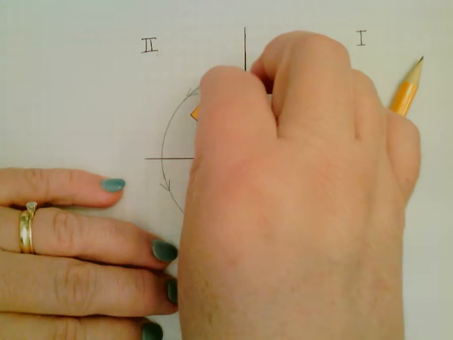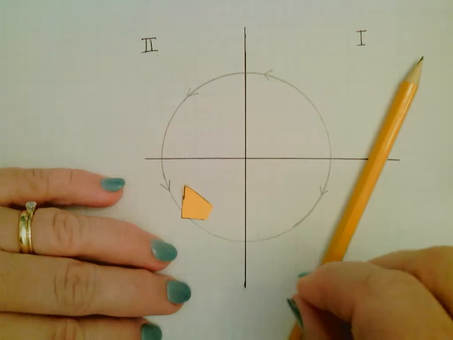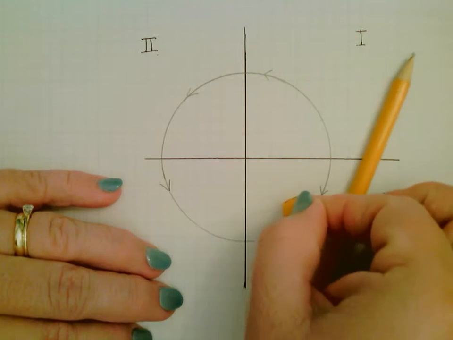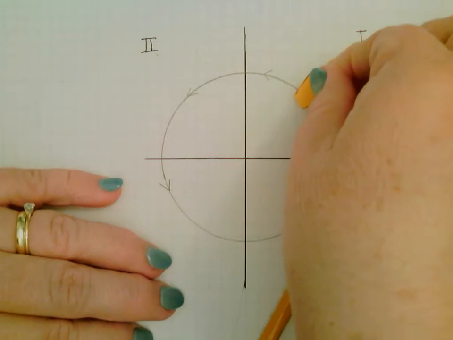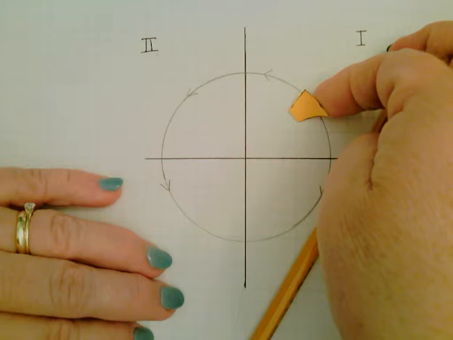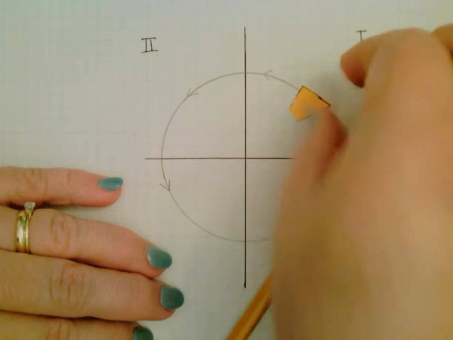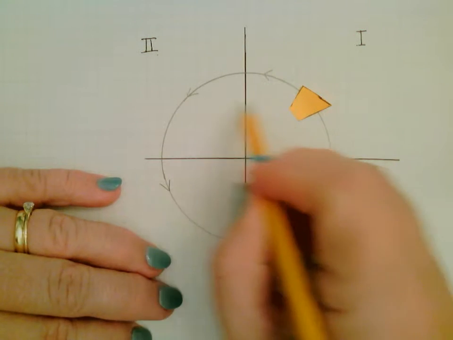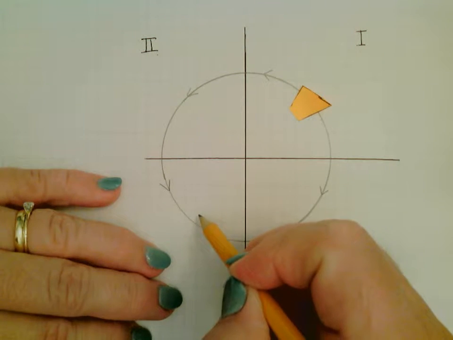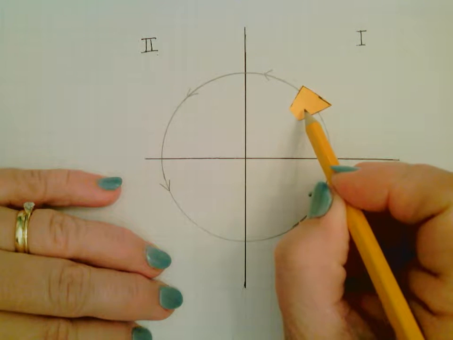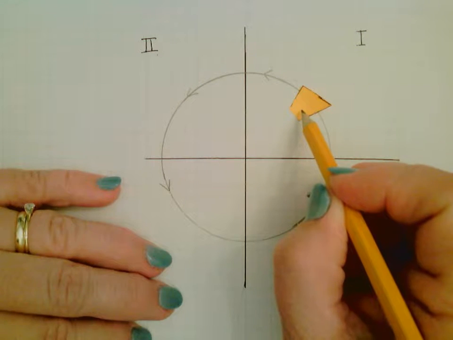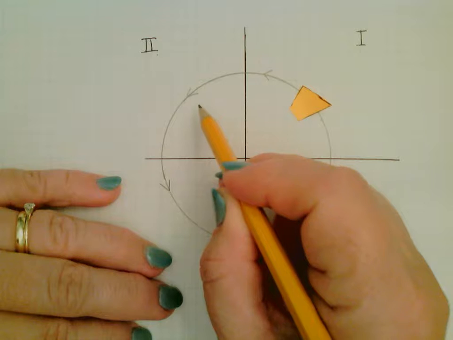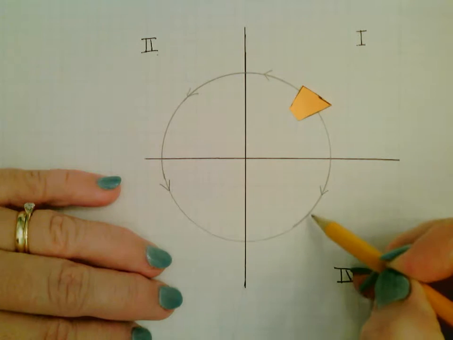Another 90 degrees, it would go into the next quadrant. Another 90 degrees, it would go to this quadrant, and then back, 360 degrees. So if this figure were to go 180 degrees, it would go 90, 180, and wind up here. If it started here and went 270 degrees, it would go 90, 180, 270.